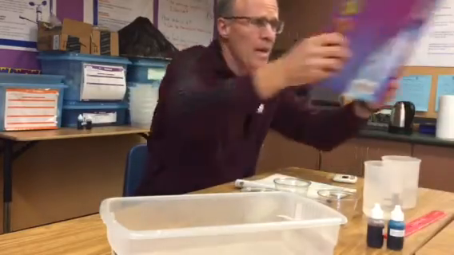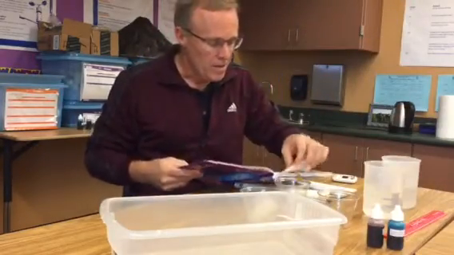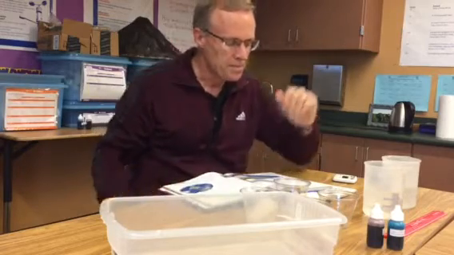So we began by reading in our science text about convection currents. Let me just remind you quickly of what they are. The text reads, convection currents.